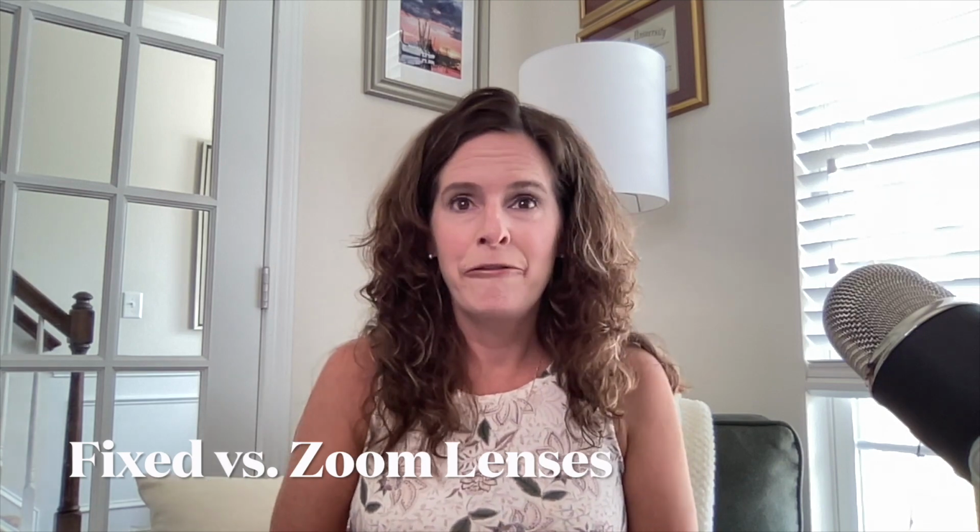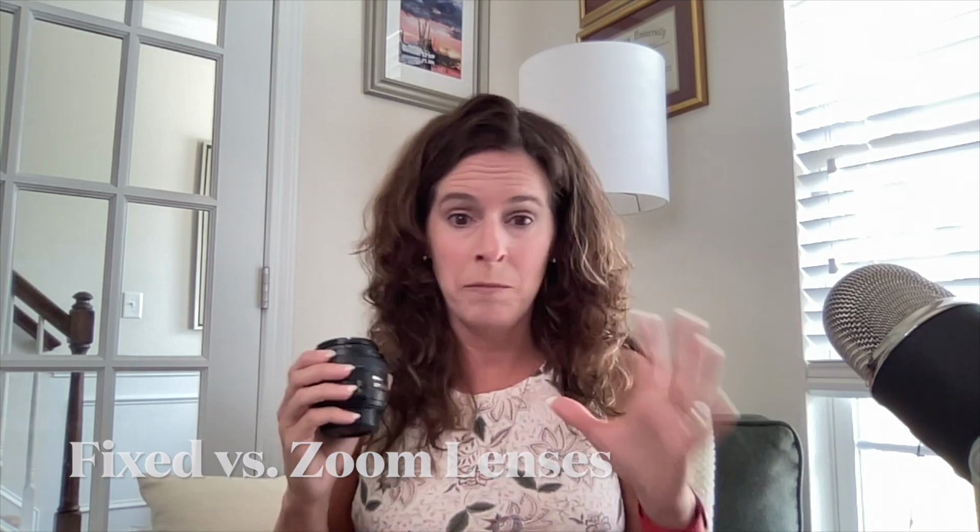There's another understanding that you've got to have about the different types of lenses, and that's understanding the difference between fixed and zoom lenses. Fixed lenses do not move. Your feet are your zoom when you are using a fixed lens. So this is a 50 millimeter lens, and when I have it on, I can't zoom in or out. It is fixed. It is staying at the same exact spot. So in order for me to get closer up or further away, I have to physically back up. And there's nothing wrong with that.